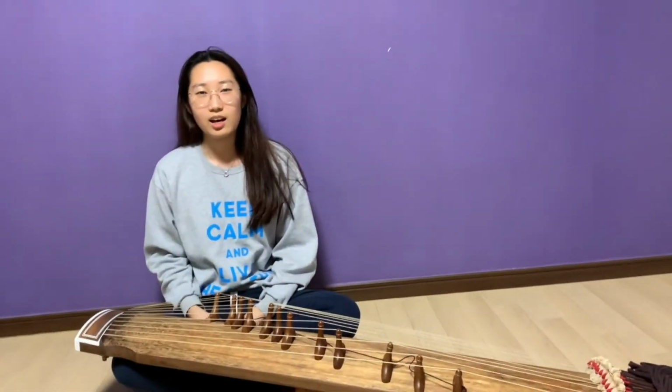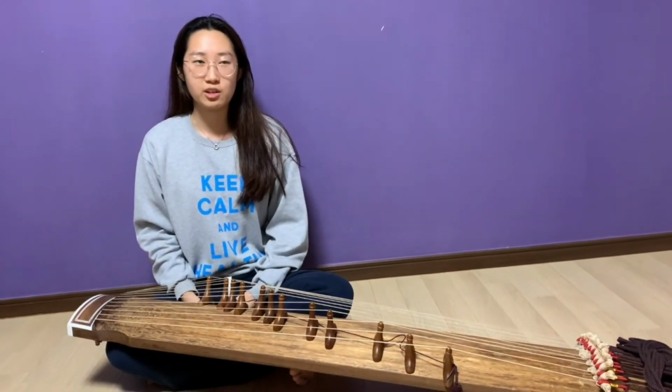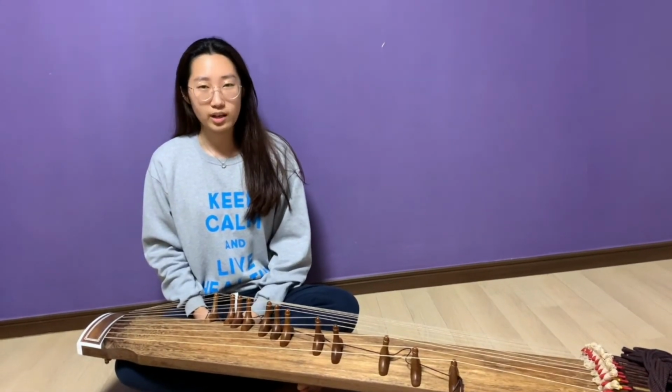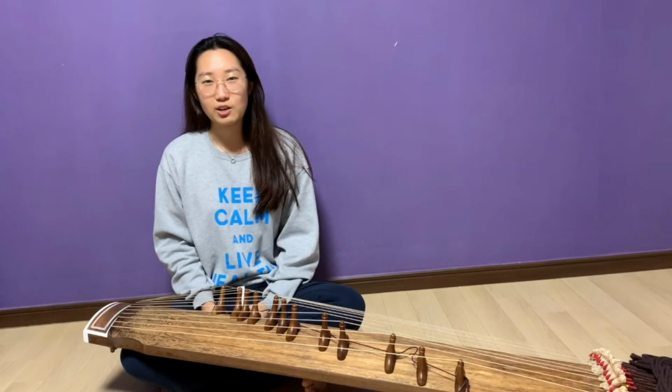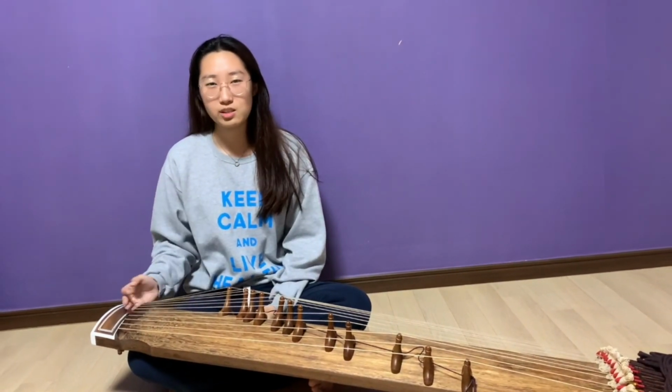In today's lesson, I talked about the structures and their roles of Minjoo Gayageum. In the next lesson, I'll finally teach you how to play Gayageum, especially with the right hand.